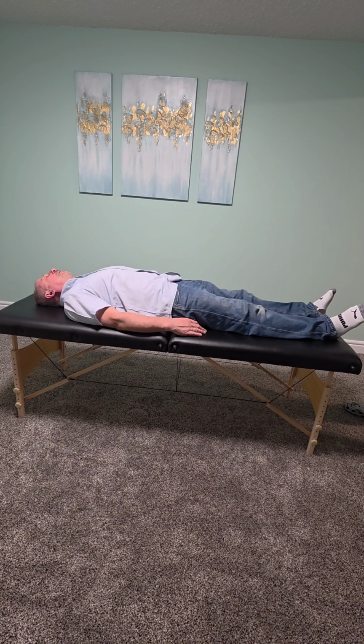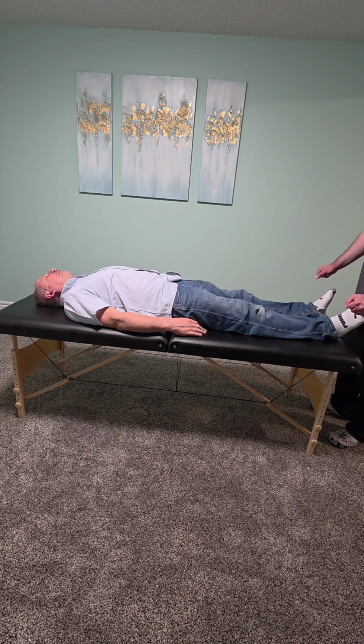Based on that information we can see where there is fascial restriction in what specific areas, and then we can proceed with the treatment. So now we will proceed with the listening stations.